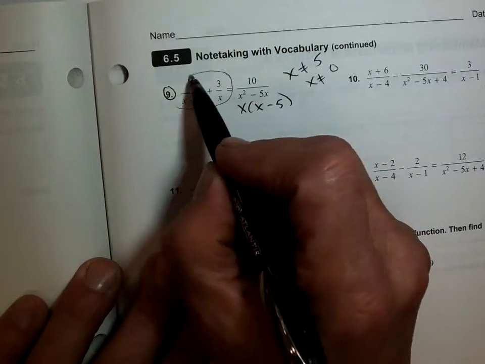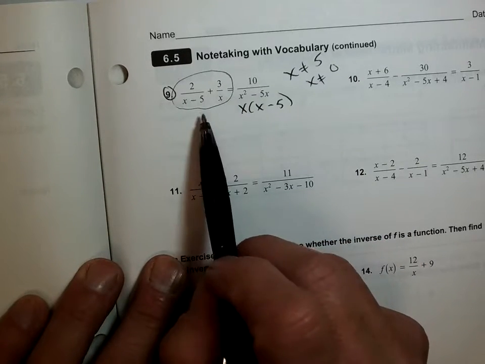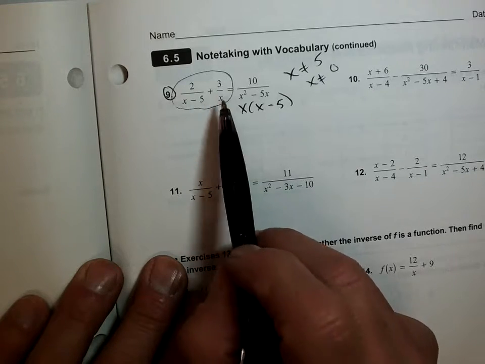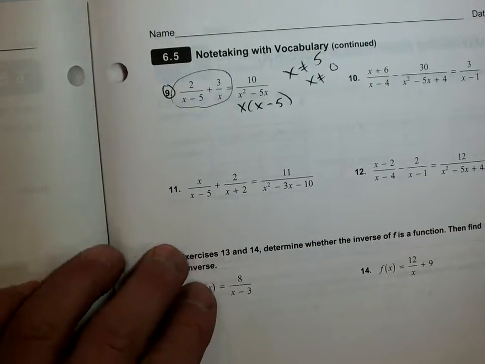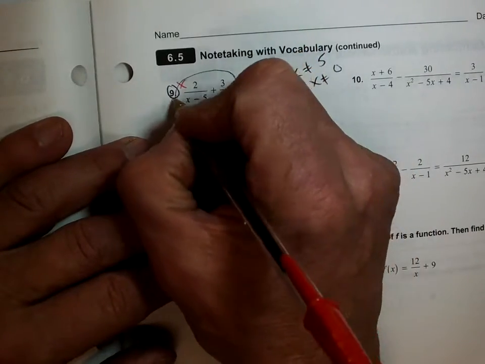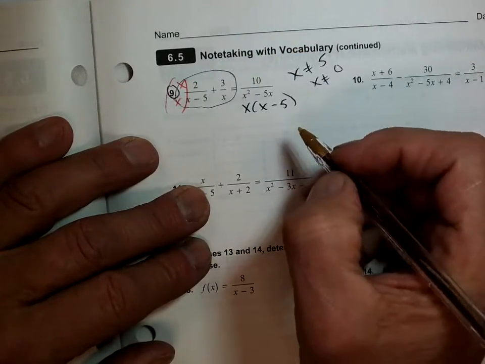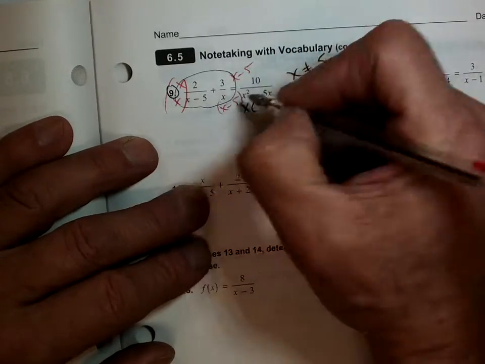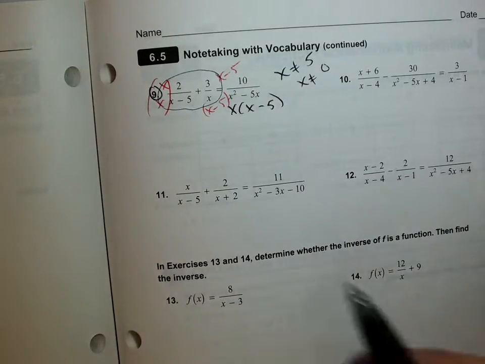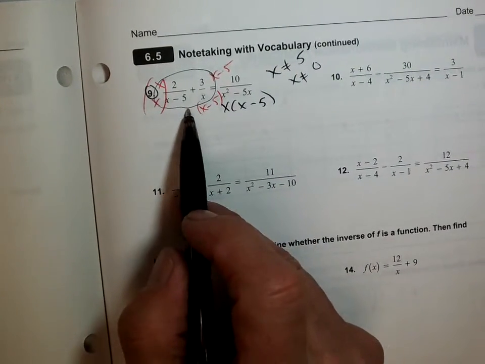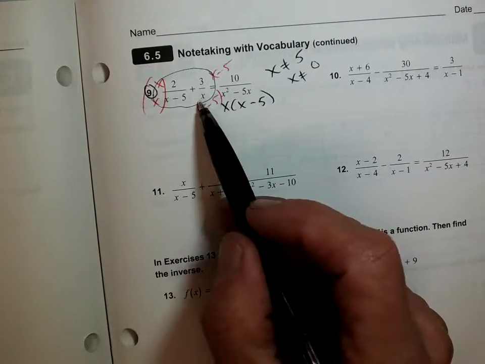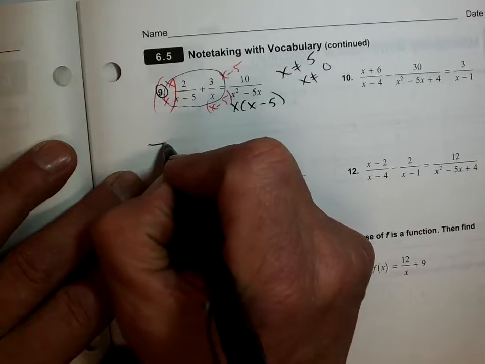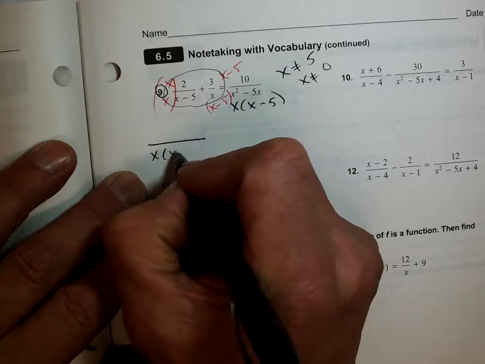So the way we're going to have to do this is to get a common denominator between the first two fractions, the 2 over x minus 5 and the 3 over x. To get a common denominator, I'll multiply the first one by x over x, and I'll multiply the other one by x minus 5 over x minus 5. So my common denominator between my two fractions is x times x minus 5, right?